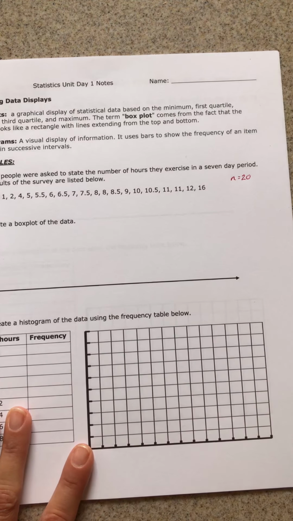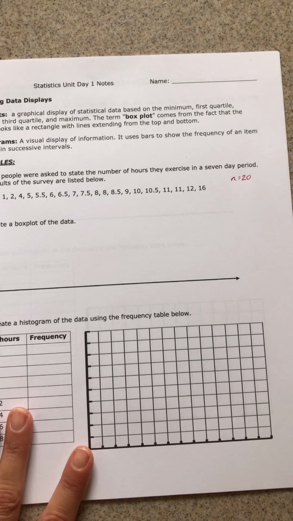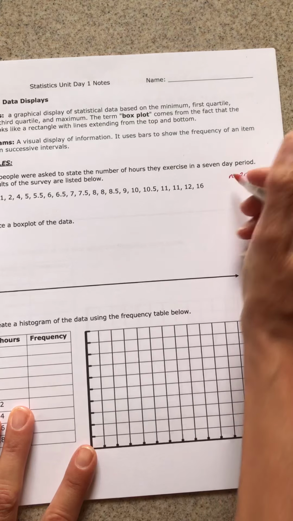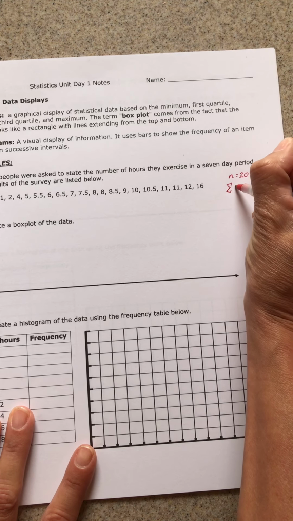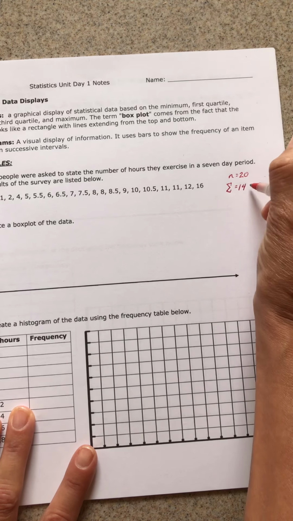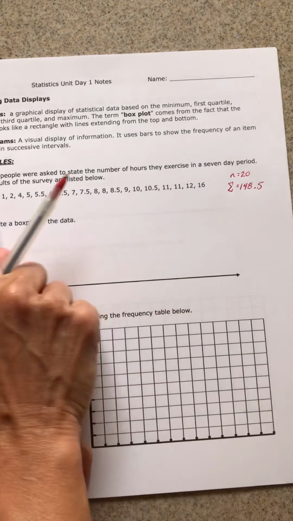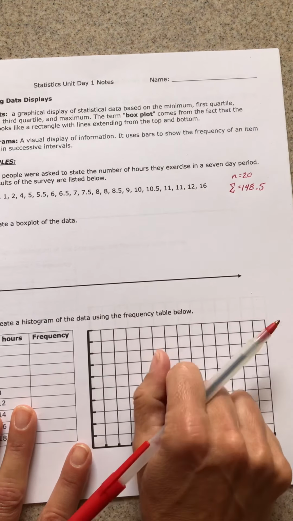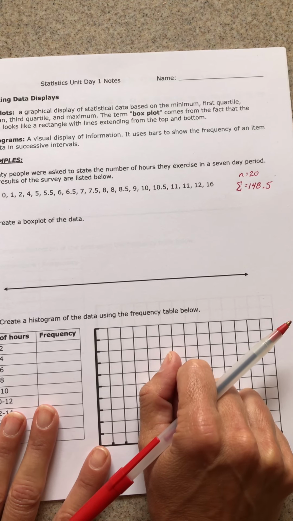And when you add up all the data, it comes out to 148.5. So my sum is 148.5. Those are the two things that you want to start out with, the total number and the total sum.